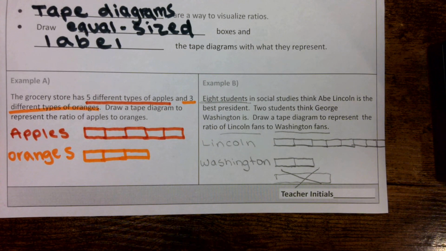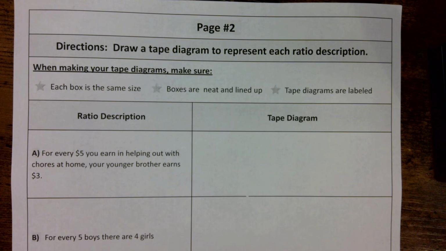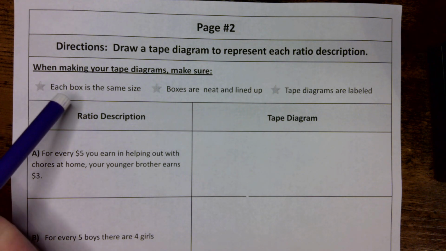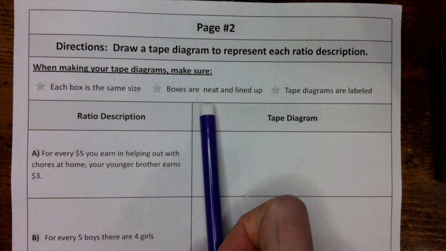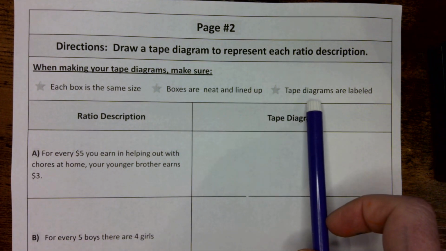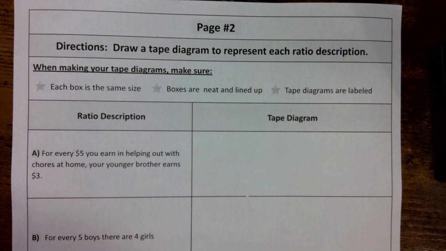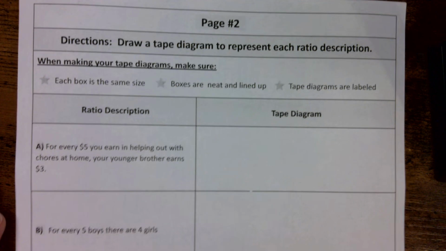Go ahead and flip to page 2. Page number 2. Draw a tape diagram to represent each ratio description. So I'm going to do one more example with you, and then you'll complete the rest of this page on your own. As you're making your tape diagrams, make sure each box is the same size, boxes are neat and lined up, and your tape diagrams are labeled. So I'm going to do A with you.